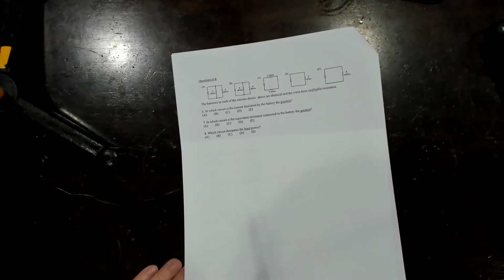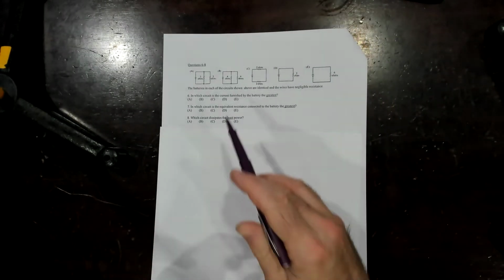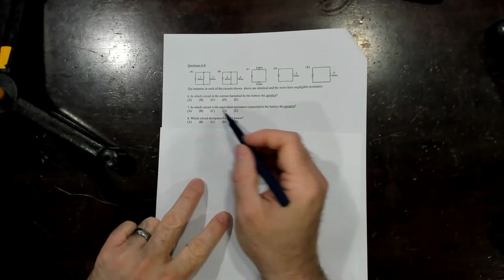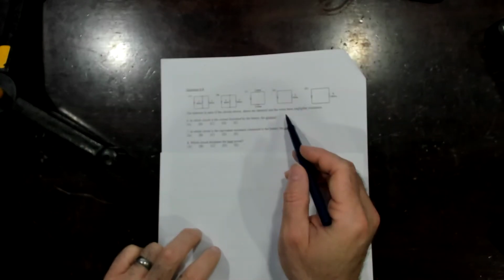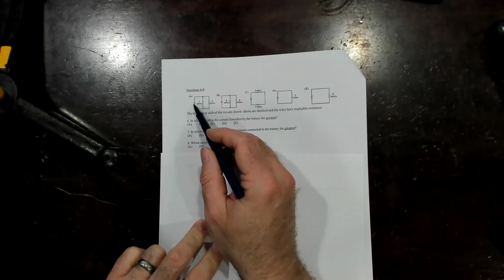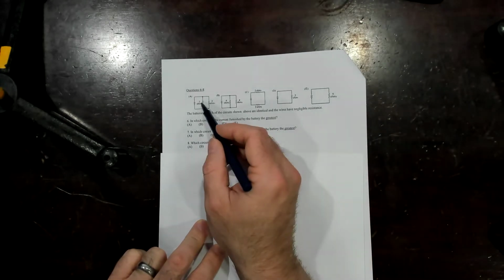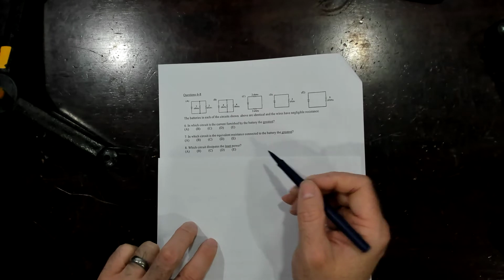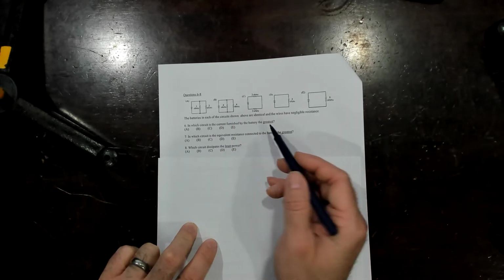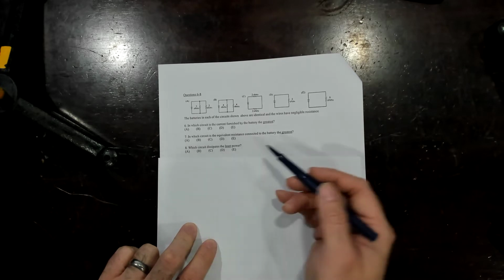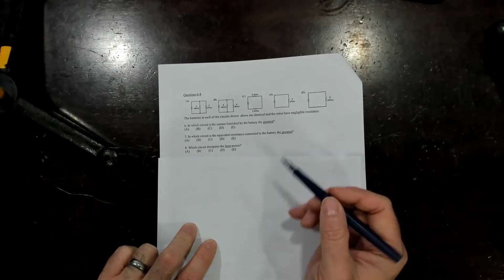All right. Okay, hey look, we got a whole bunch of little DC circuits, just a bunch of resistors and a battery. It says the batteries in each of the circuits shown are identical batteries, so we're going to have identical voltages. And the wires have negligible resistance, so it's just the resistors you're worried about. Which circuit has the greatest current? Which circuit has the greatest equivalent resistance? Which circuit dissipates the least power? I'm going to answer the second question first.